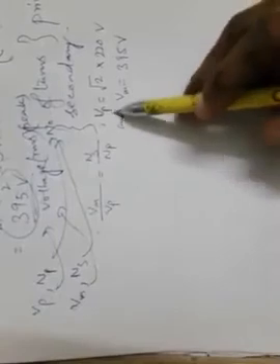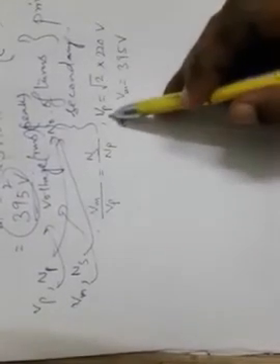Now if we put all the values that we have found in this problem, we should calculate Vp as root 2 into 220 volt, and Vm as 395 volt, which we have already found. Vp is already given in the problem, it is 220 volt, the RMS value multiplied by root 2 giving the peak value.